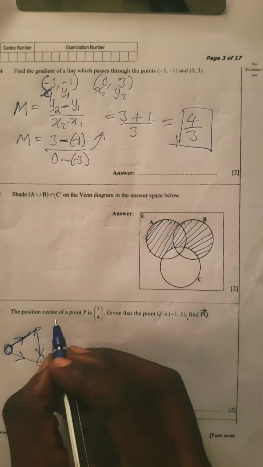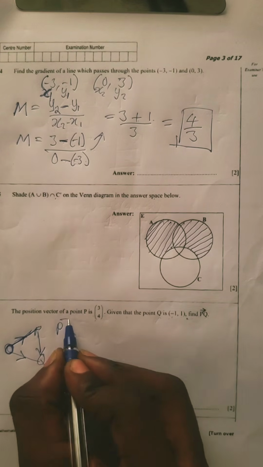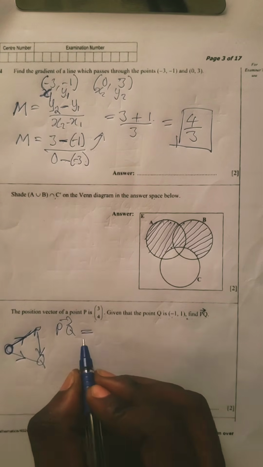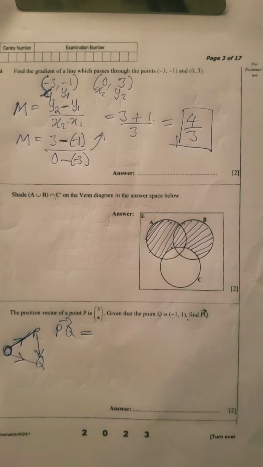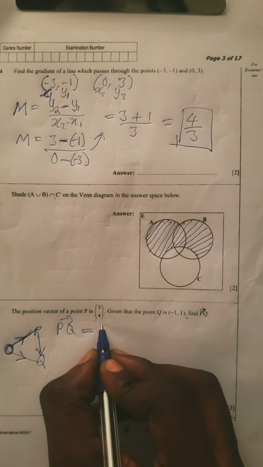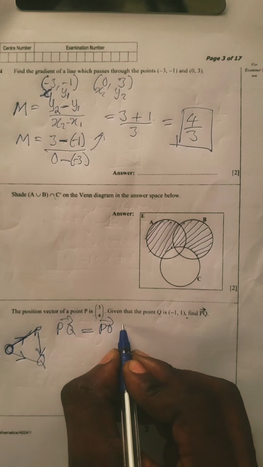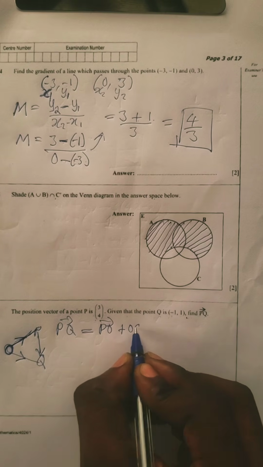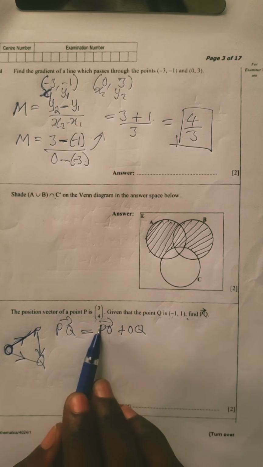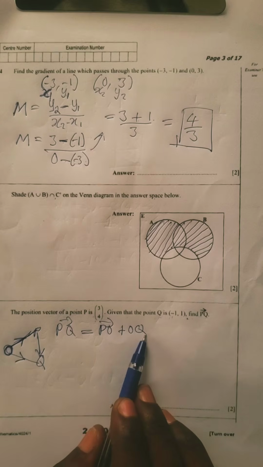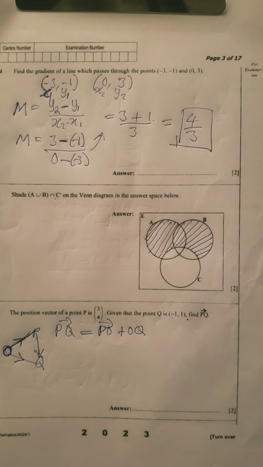You get that one? So our PQ, the one they are asking, is going to be PQ is equal to, then you say PO, then plus what? OQ. You understand that PO is just same as P and OQ is same as Q. And these are the ones we've been given.